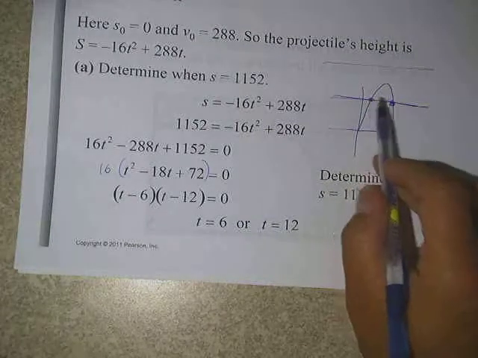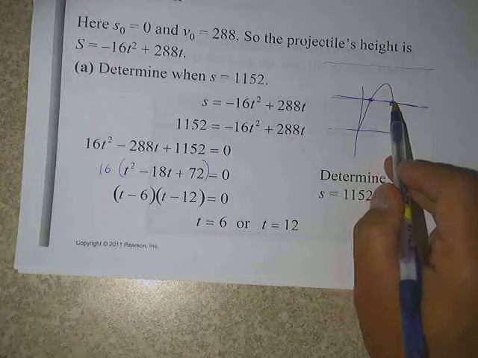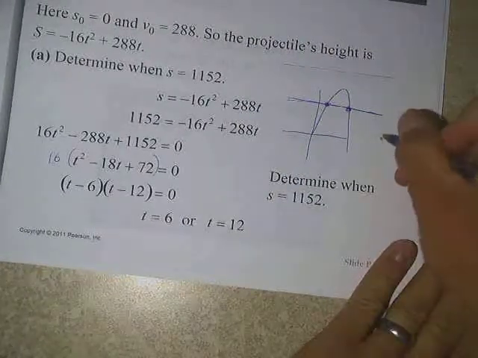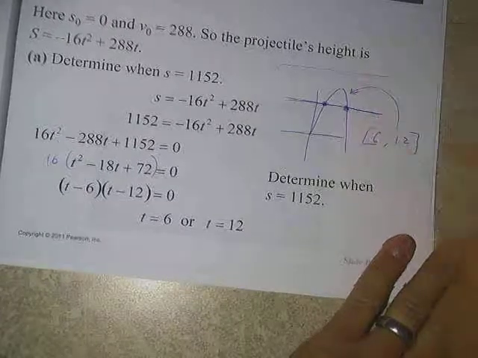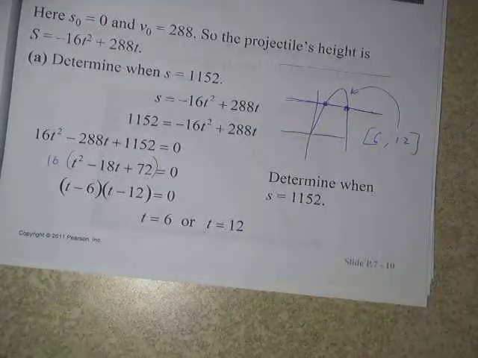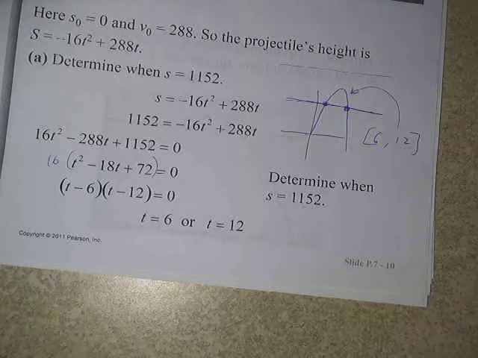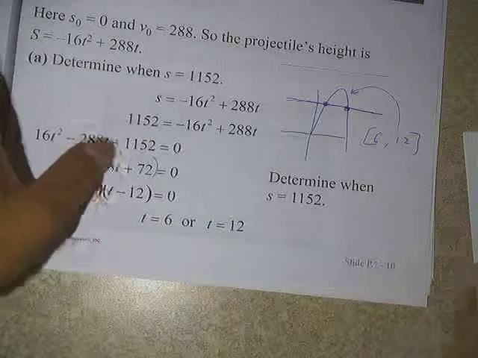What if they had asked us when is the projectile above 1152? When is it above 1152? Wouldn't it be from here to here? So how would we express that in interval notation? We'd say from 6 to 12. From 6 to 12, it would be above 1152, wouldn't it? So by saying when is it above, I just made it, instead of an equation, an inequality, wasn't it?